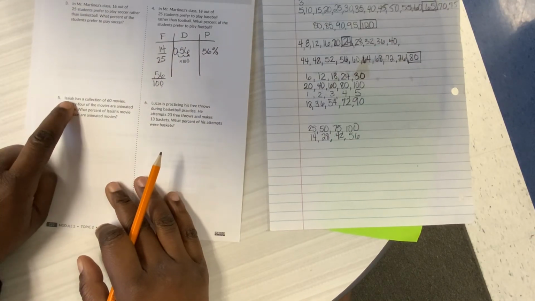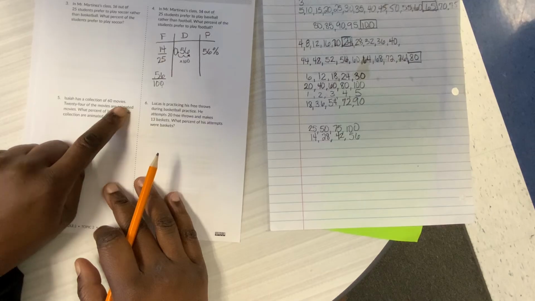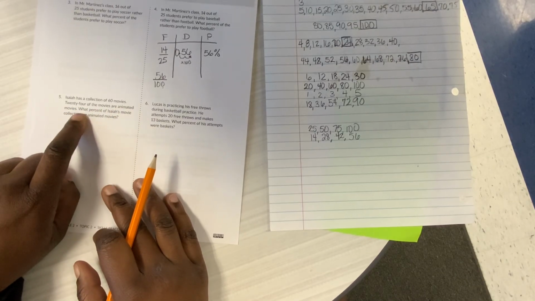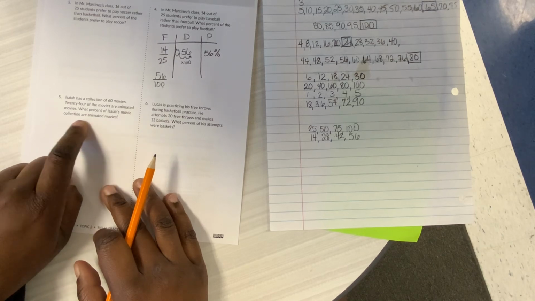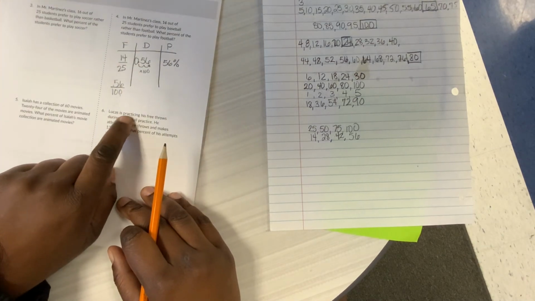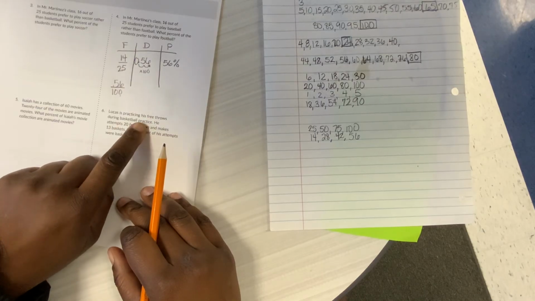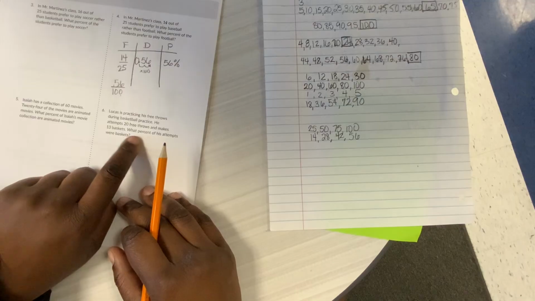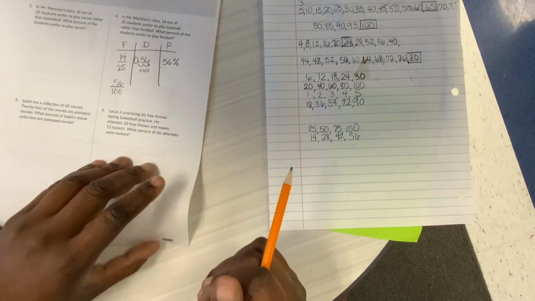Number 5. Isaiah has a collection of 60 movies. 24 of the movies are animated movies. What percent of Isaiah's movie collection are animated movies? Number 6. Lucas is practicing his free throws during basketball practice. He attempts 20 free throws and makes 13 baskets. What percent of his attempts were baskets?